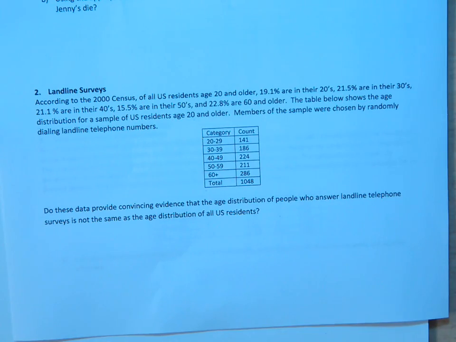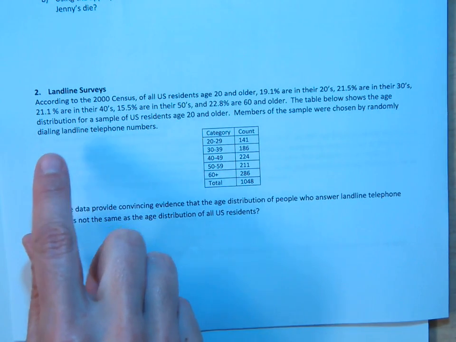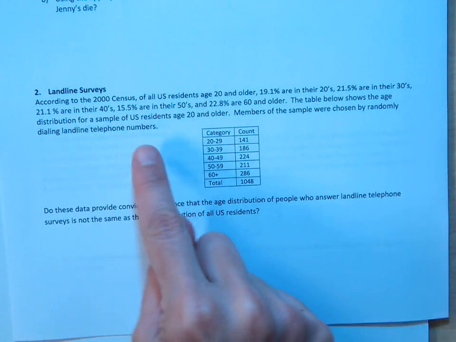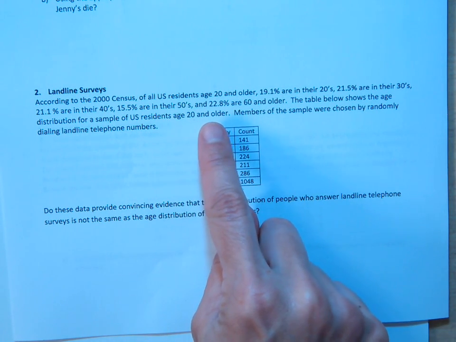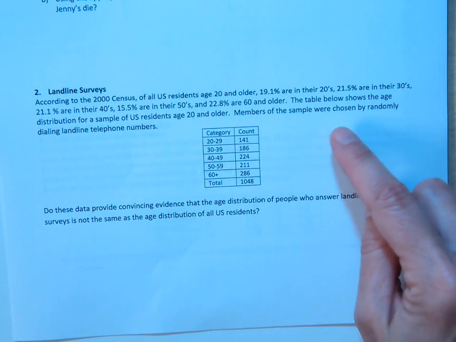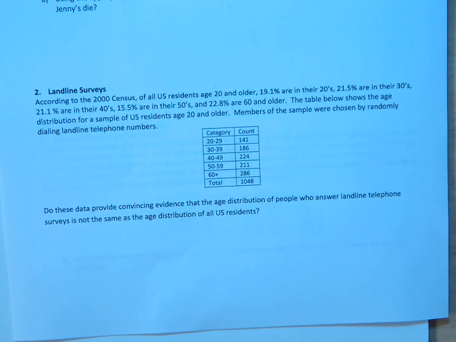Extra example number 2 from section 11.1, landline surveys. According to the 2000 census of all U.S. residents aged 20 and older, 19.1% are in their 20s, 21.5% are in their 30s, 21.1% are in their 40s, 15.5% are in their 50s, and 22.8% are 60 and older. The table below shows the age distribution for a sample of U.S. residents aged 20 and older.